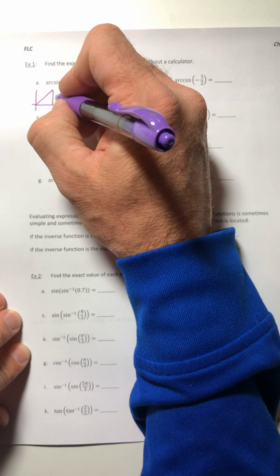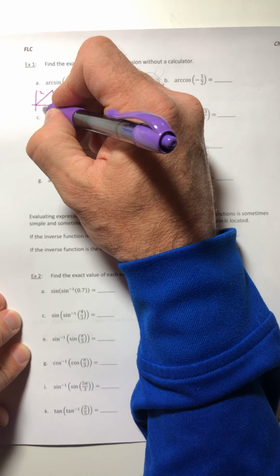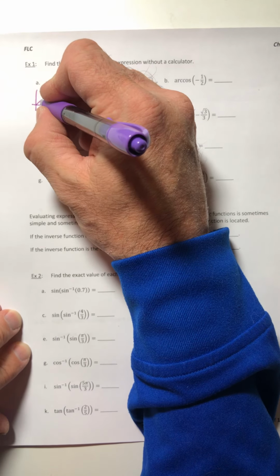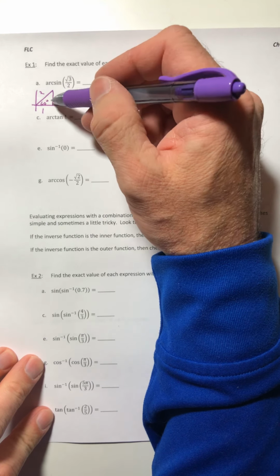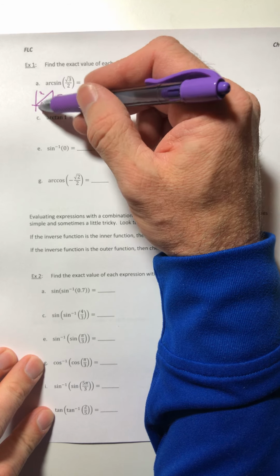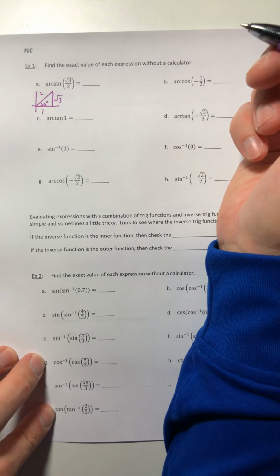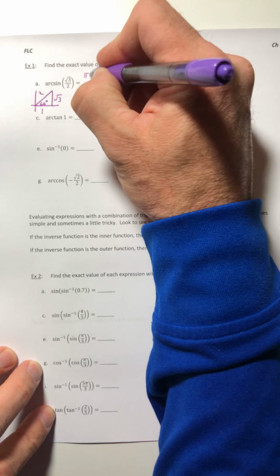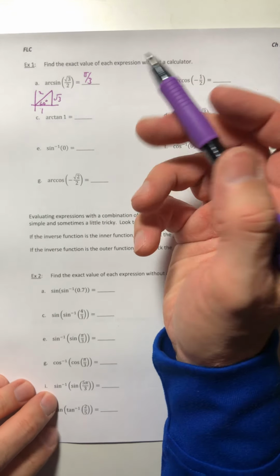So that would be opposite over hypotenuse, which makes this side over here a 1. So you've got a 30, 60, 90 triangle. That means 60 degrees, and you're looking for the angle in the triangle, which would be your 60, but we're always going to default to radians. So that would be pi over 3. So that's one way to do it.